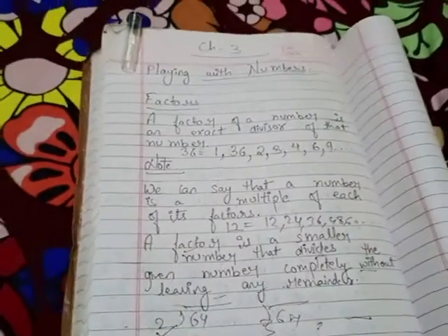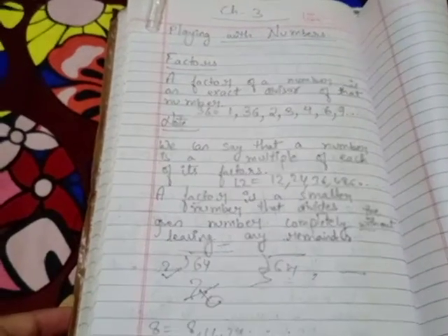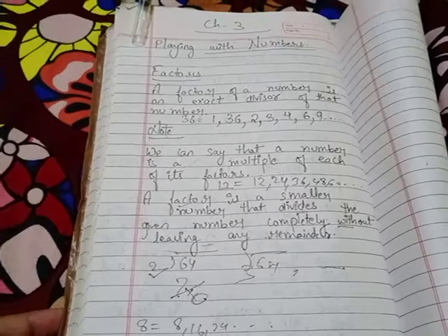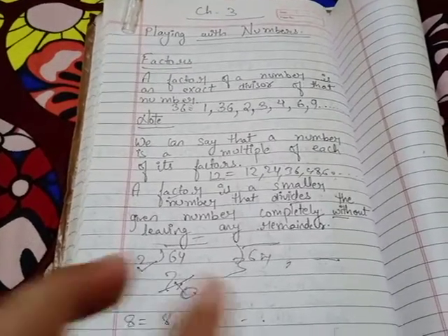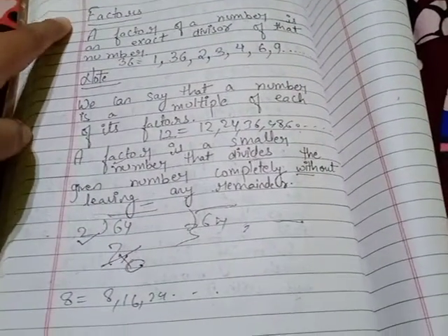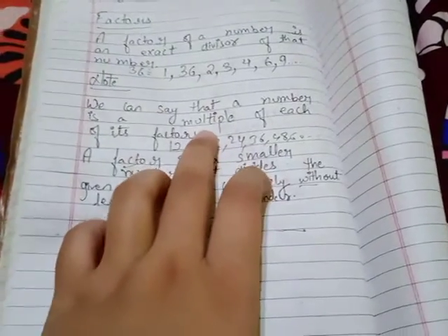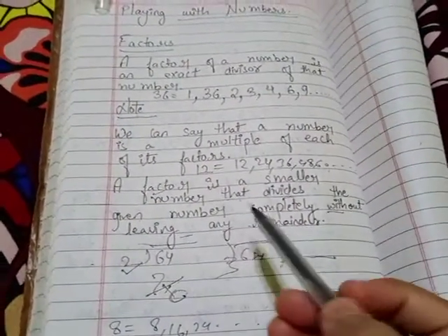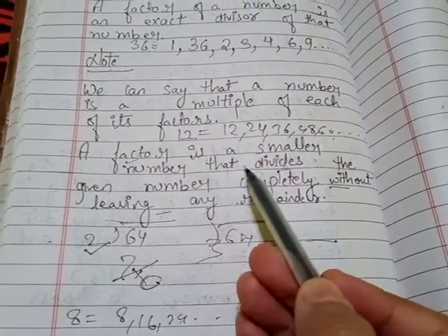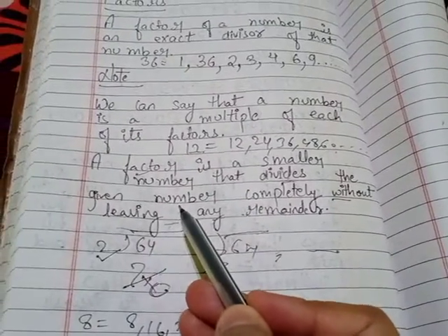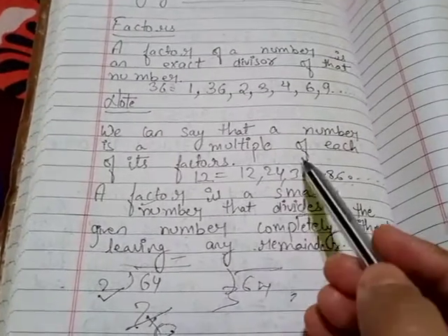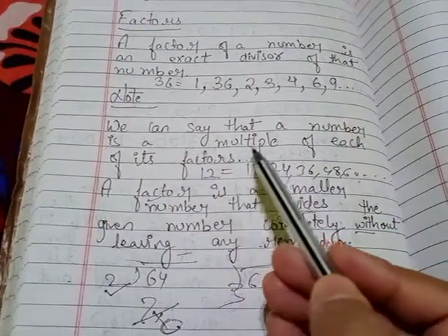So this is just a recap for your factors and multiples. In this chapter, playing with numbers, we will study only two things: one is factors, the other one is multiples. I'll repeat once again. A factor is a number which divides the given number completely without leaving any remainder, and a number is a multiple of its factor.